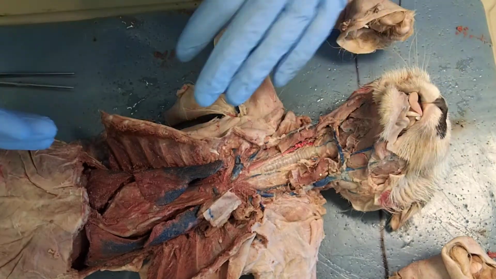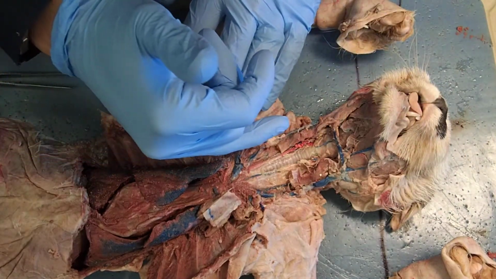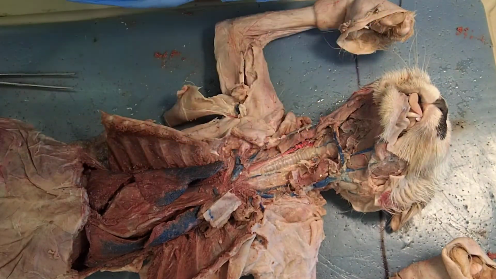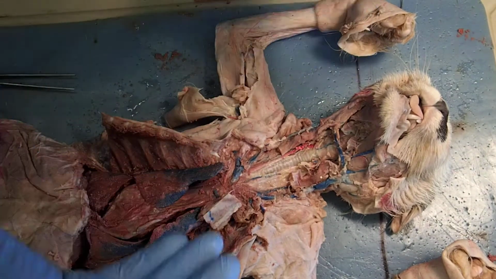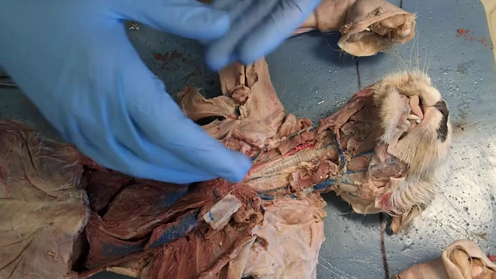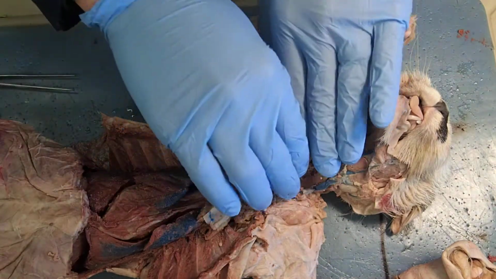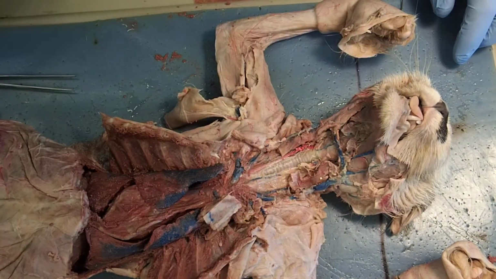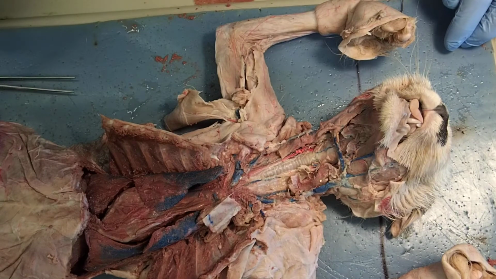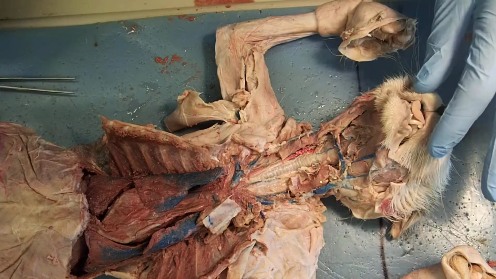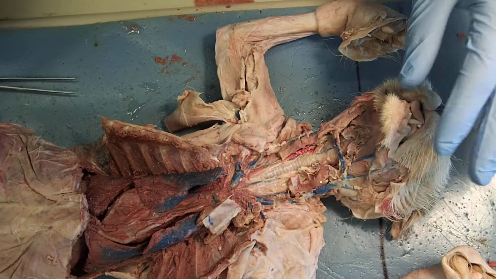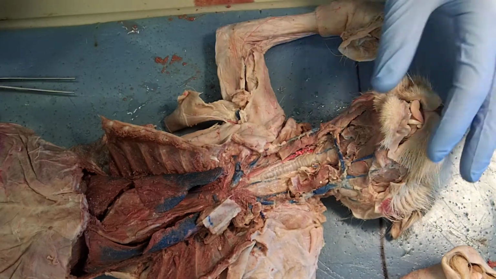I did that by making an incision down the midline of the ventral surface of the cat, and then I cut down the lateral sides, opening up the rib cage and also opening up this more neck area and removing some of the muscles that we've already learned about. So we'll go over the oral cavity in another video that you'll likely watch before this.